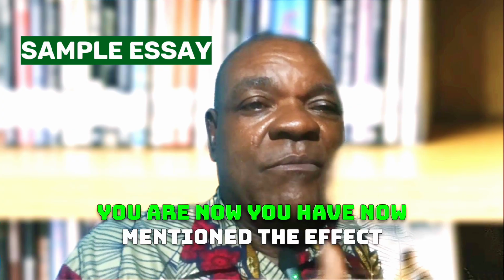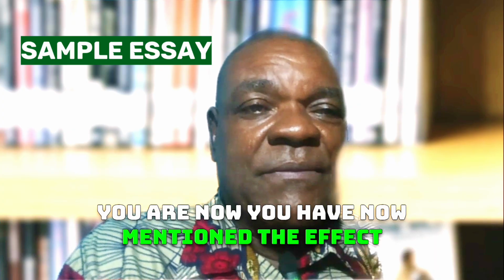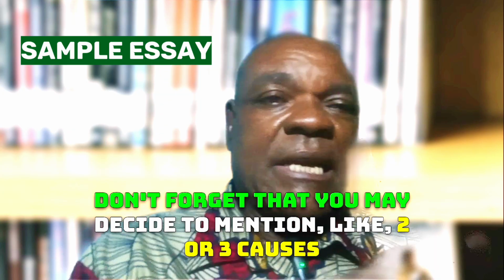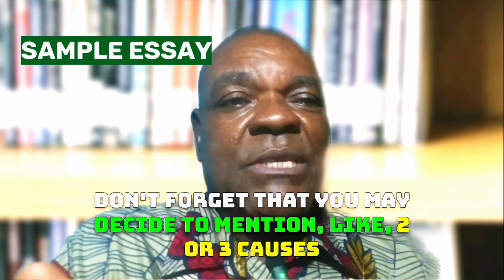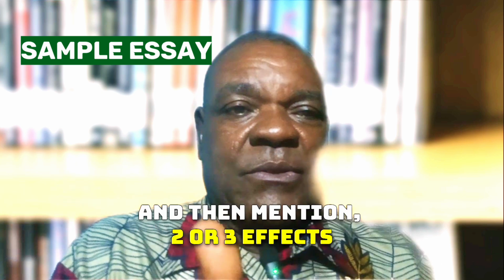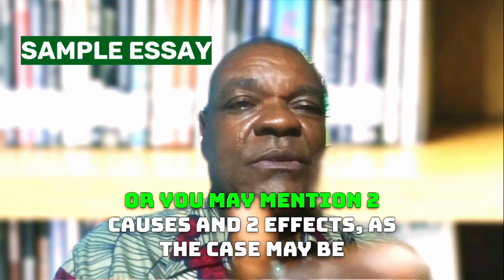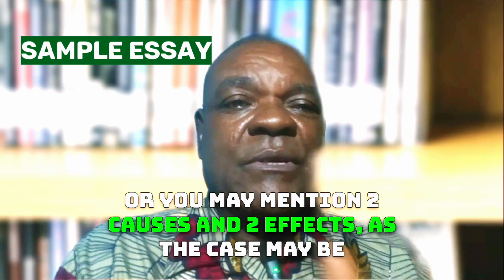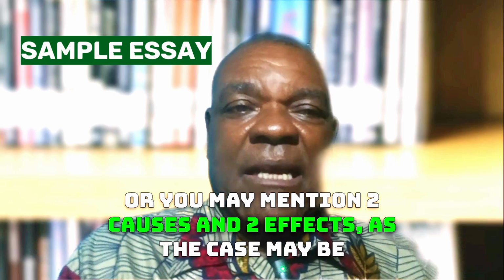You have now mentioned the effect. Don't forget that you may decide to mention like 2 or 3 causes and then mention 2 or 3 effects. Or you may mention 2 causes and 2 effects, as the case may be.